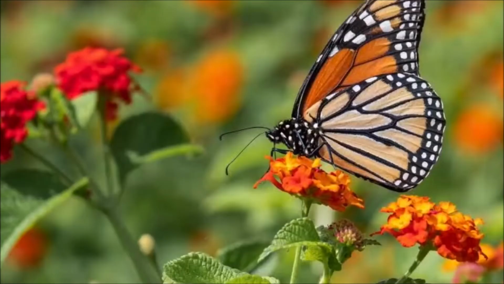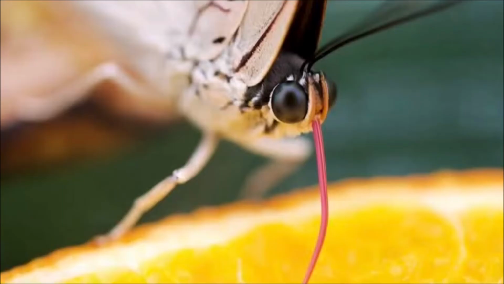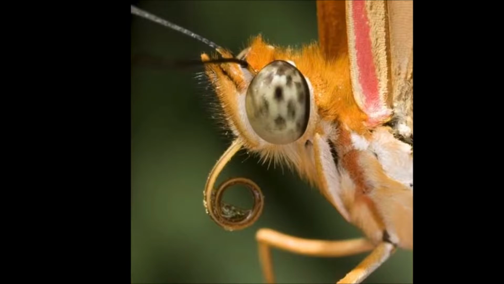Butterflies enjoy nectar and juice from certain plants. This is their food. And you know that butterflies have tongues like long straws, which they use to suck the nectar and the juice from the plants.